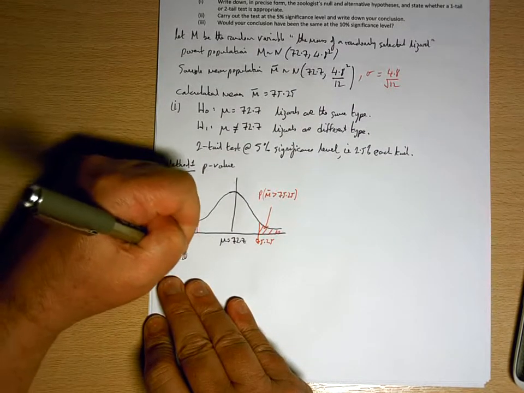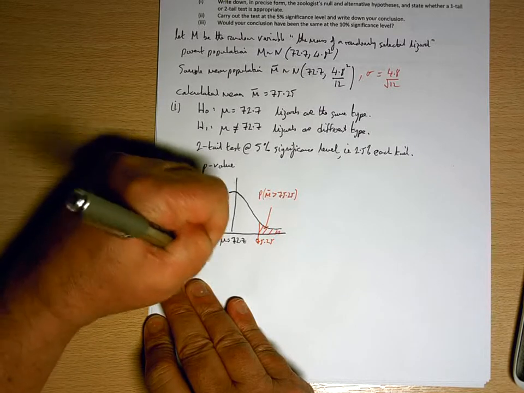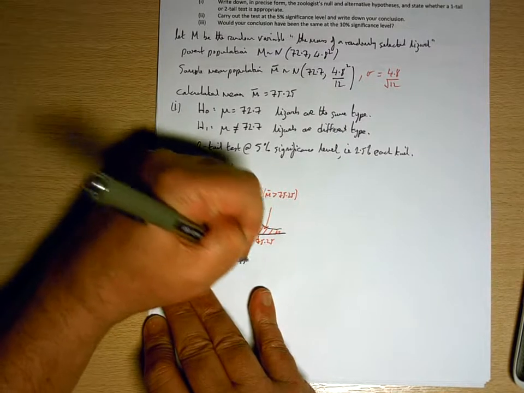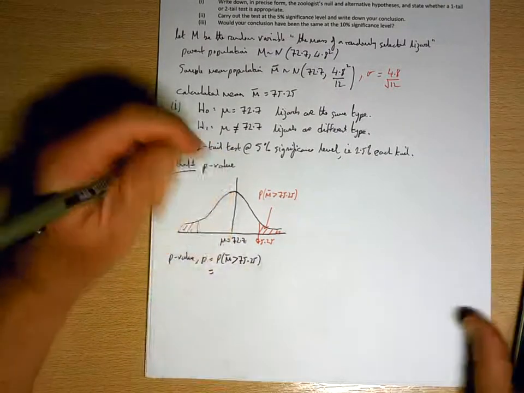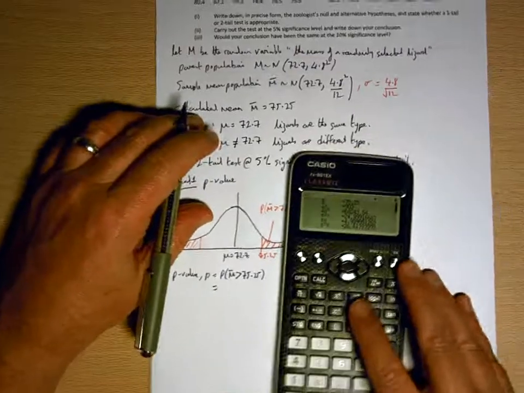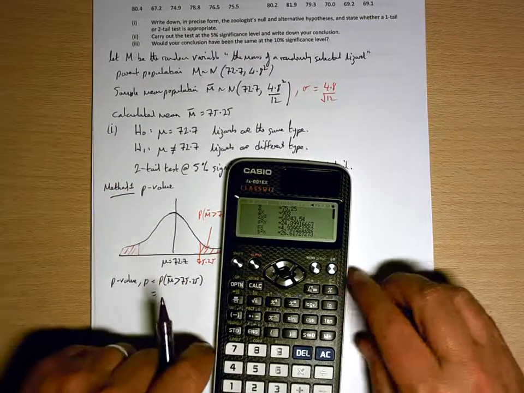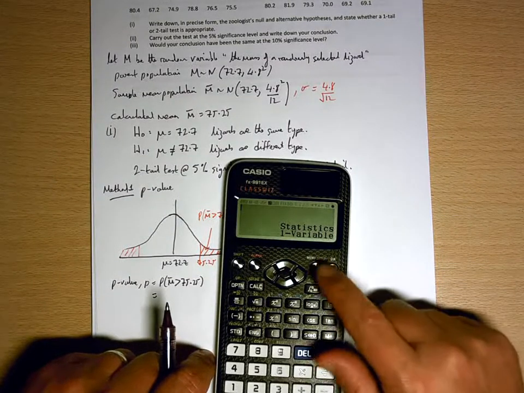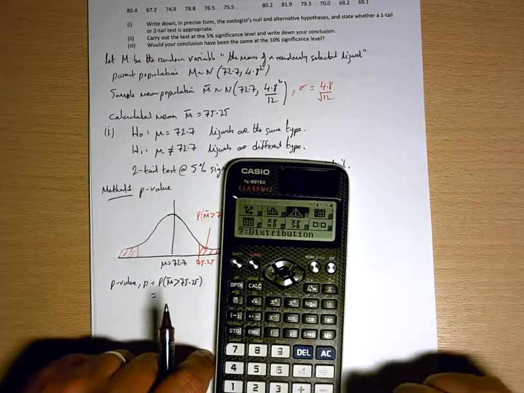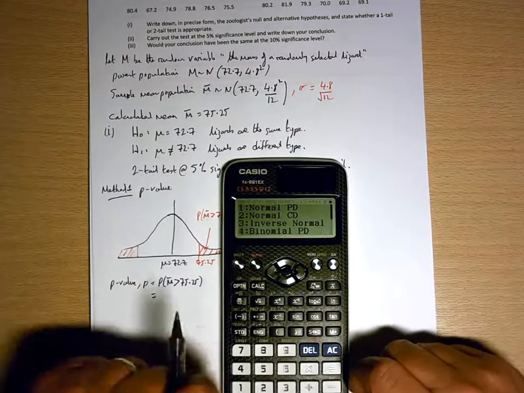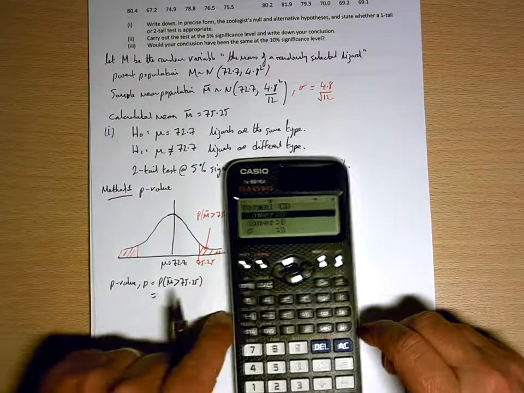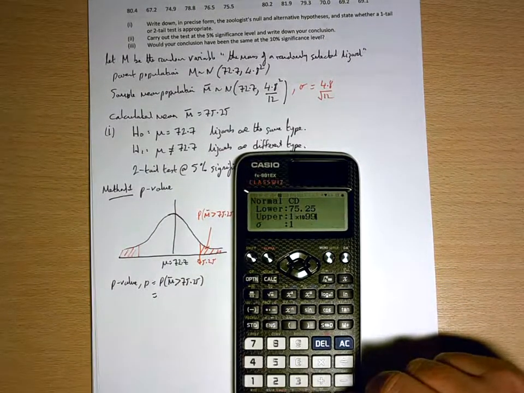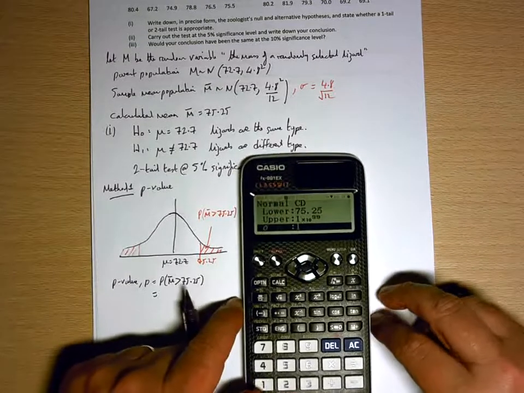So the p-value is the probability that the mean is greater than 75.25, and that works out to be, so we're going to go menu 7 for normal, normal cumulative, lower 75.25, upper 1 times 10 to the 99.